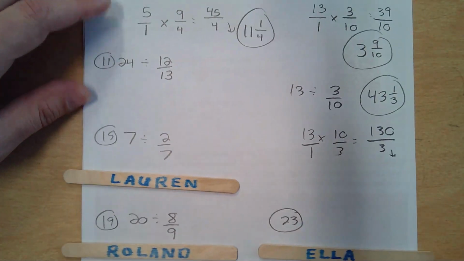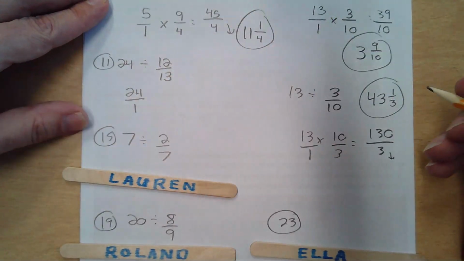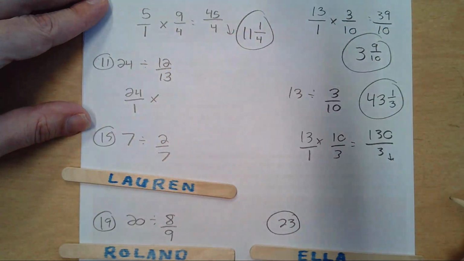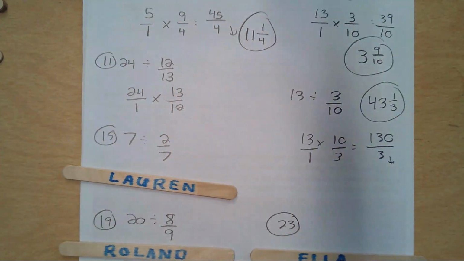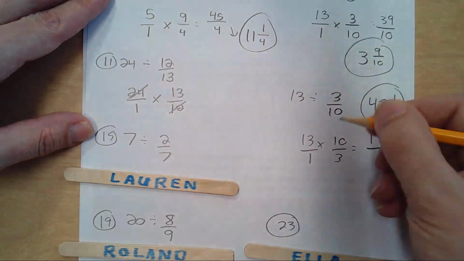Place a 1 under the 24. Okay. Then flip. Yep. Very good. 12 and 13. Yep. Then use cross simplifying on the 24 and 12. Divide both of those by 12.